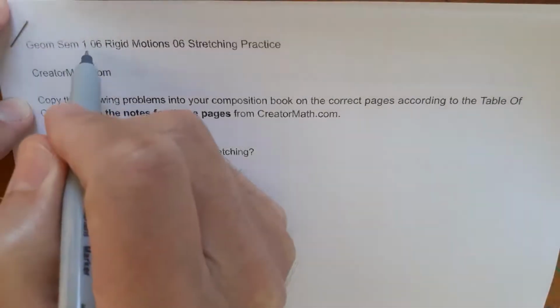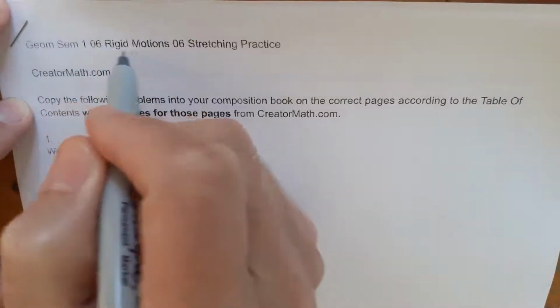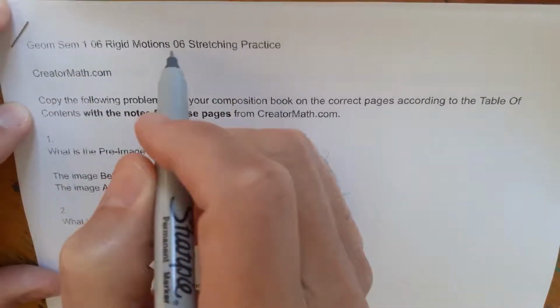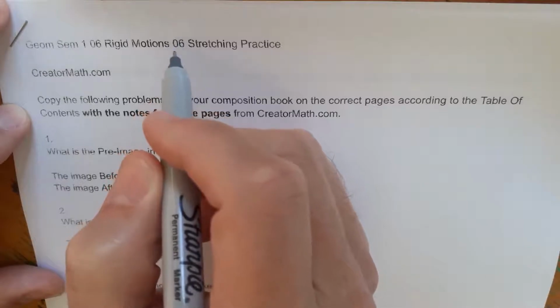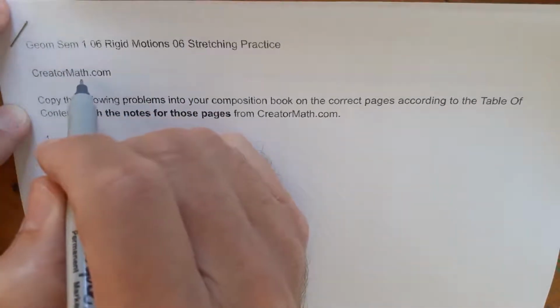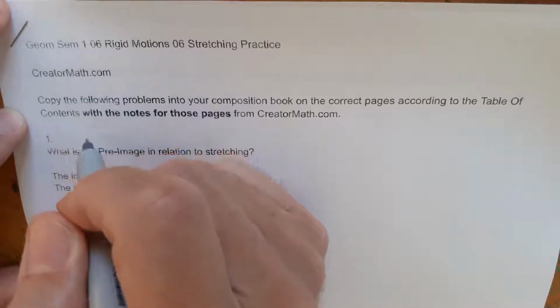So this is Geometry Semester 1. It's the unit called Rigid Motions, number 6, and it's the lesson called Stretching Practice, lesson 6. All right, it's on creatormath.com under the Geometry tab. You might have to Google creatormath.weebly.com to find the site.